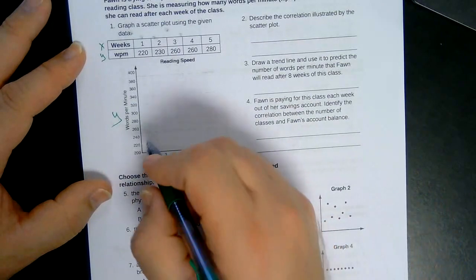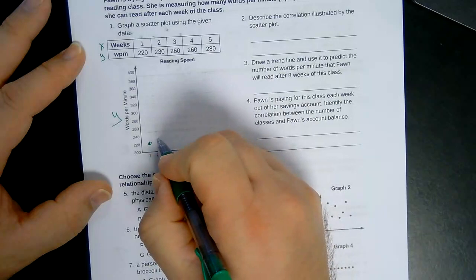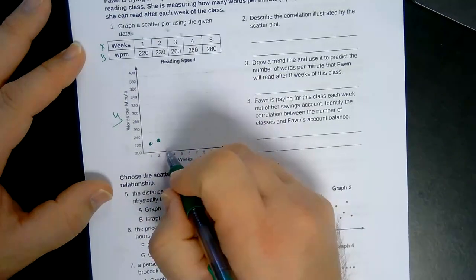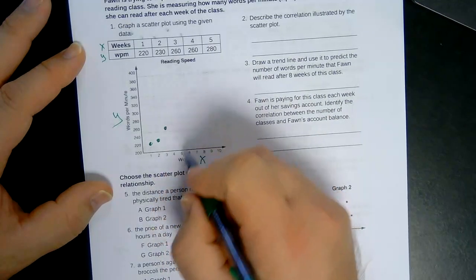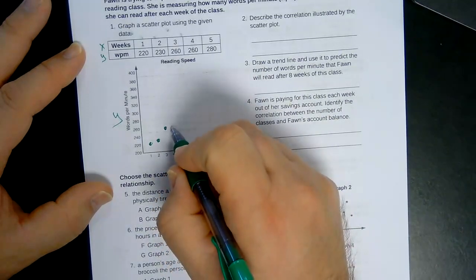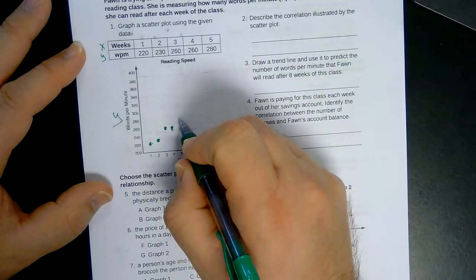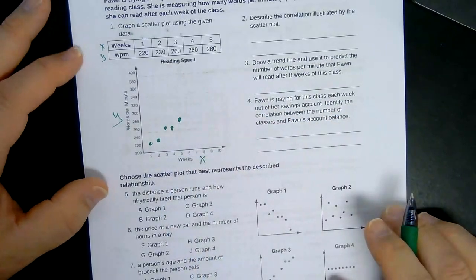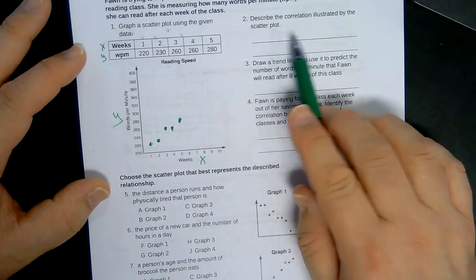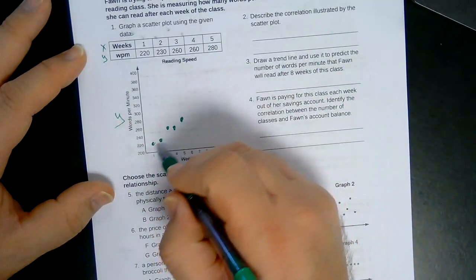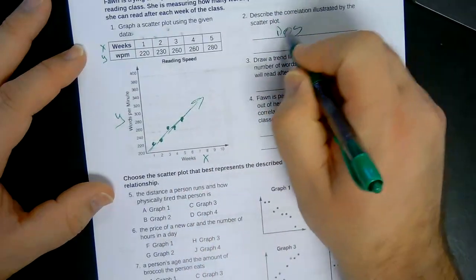Now let's graph it. 1 and 220, over 1 and up to about 220. 2 and 230. 3 and 260. 4 and 260, so there's a tie there. 5 and 280, 5 and up to about 280, right about there. Okay, so there I have it. They just wanted me to graph it. Describe the trend line. Again, it looks like the numbers are heading in the upward direction, so again I would say positive.